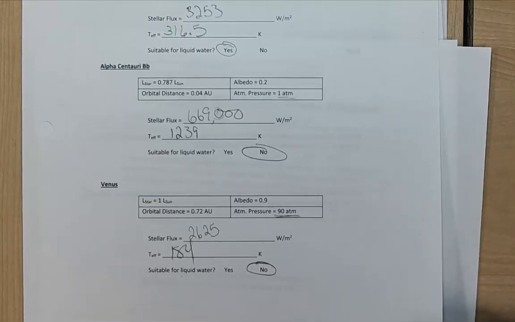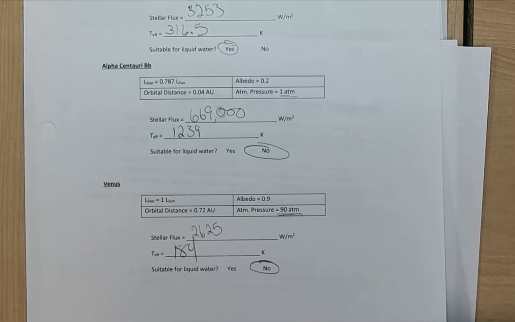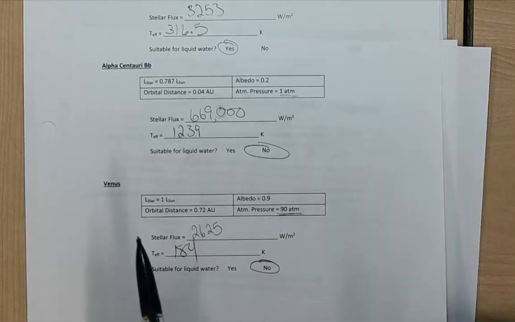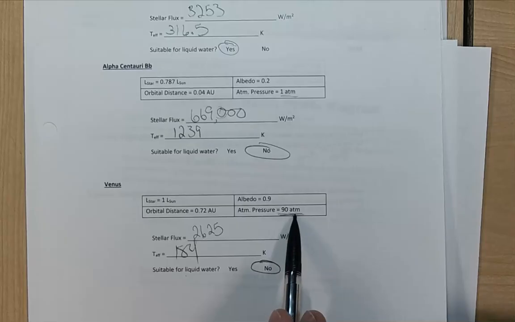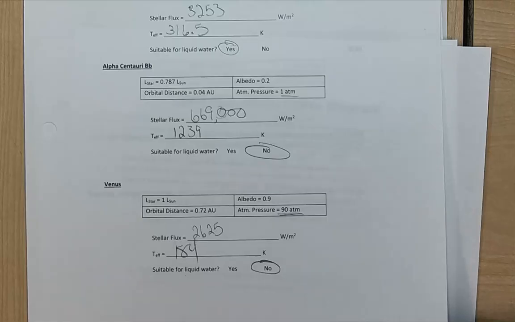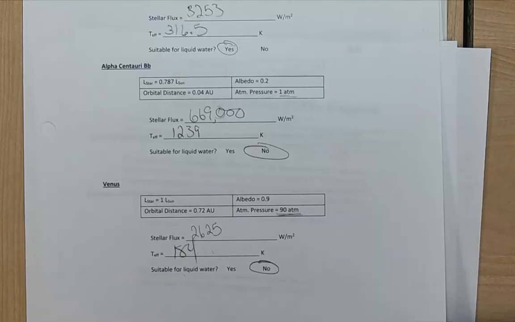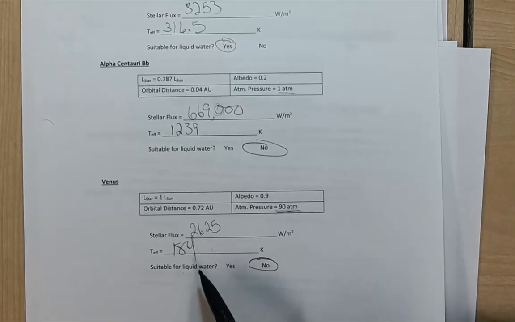And a planet's atmosphere is also good at holding in heat. Right? Venus has this really thick atmosphere, 90 atmospheres of pressure on Venus. And with that big, thick atmosphere, that atmosphere can hold in so much heat that it heats up Venus a lot more than the effective temperature predicts. Right? That's why the water's boiled away and not frozen.